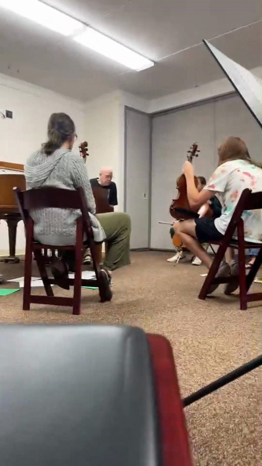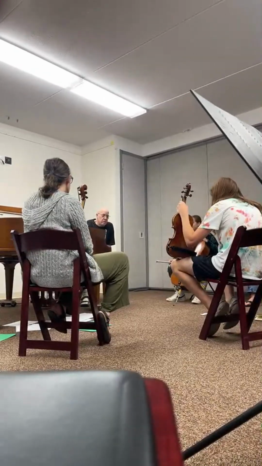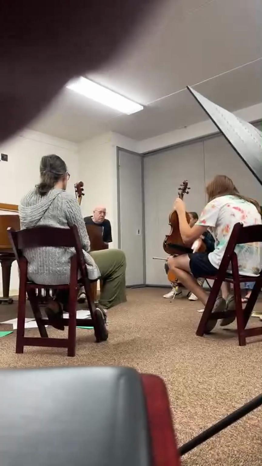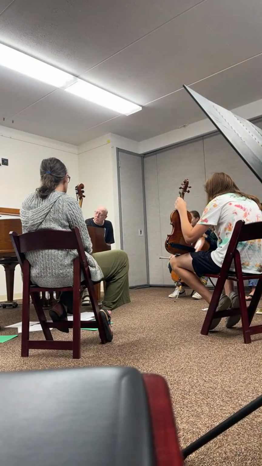And what comes after the minor third? Major third. How many half steps? 4. And what comes after that? Perfect fourth. What comes after that? Tritone. And what does a tritone do to the octave? Cuts it in half.